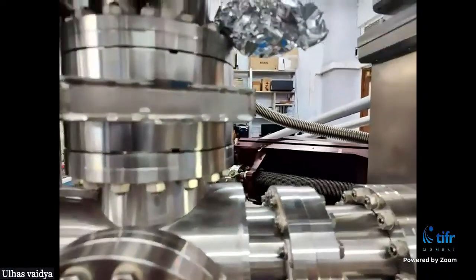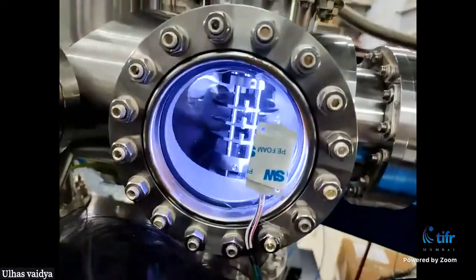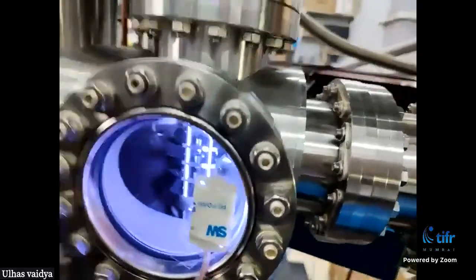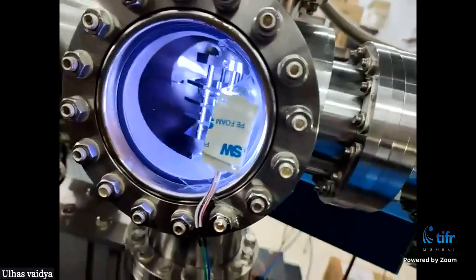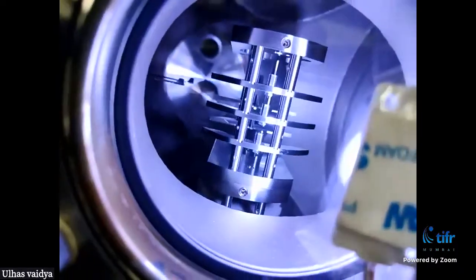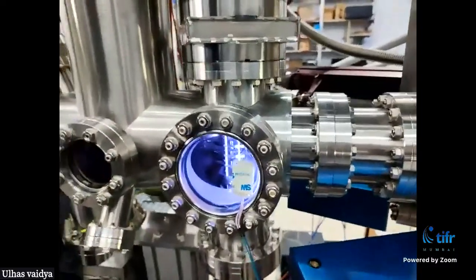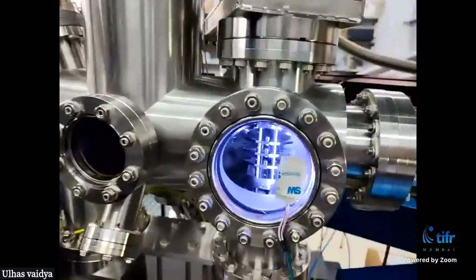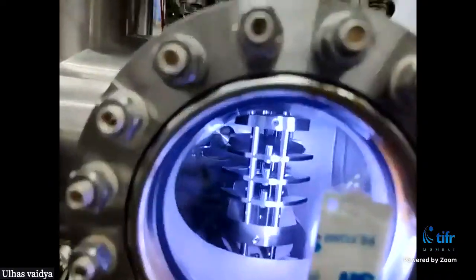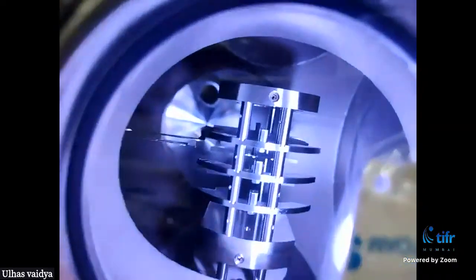You can see my arm is just below the level of the substrate. It's like having a pincer in vacuum. Exactly. We have an arm, we are putting it on the arm. Slowly I will do it so that nothing collides.